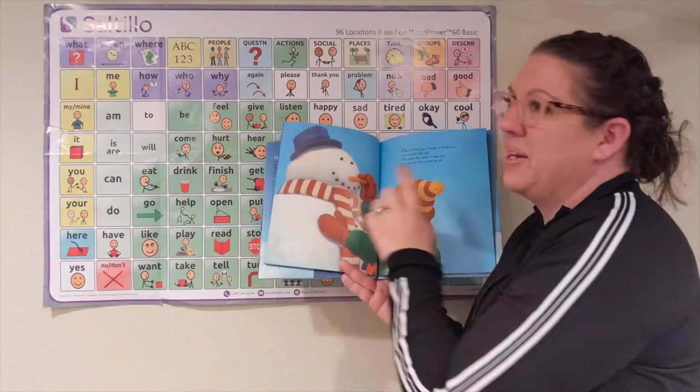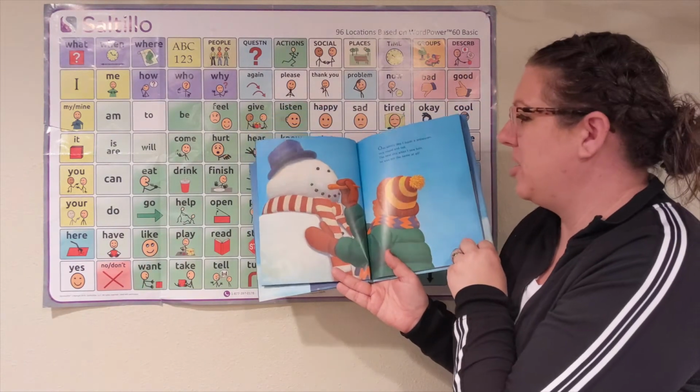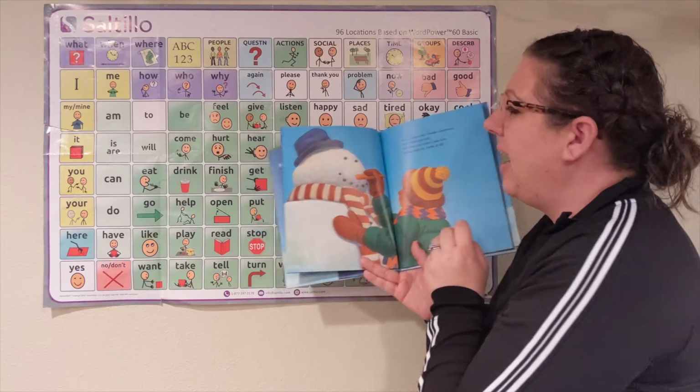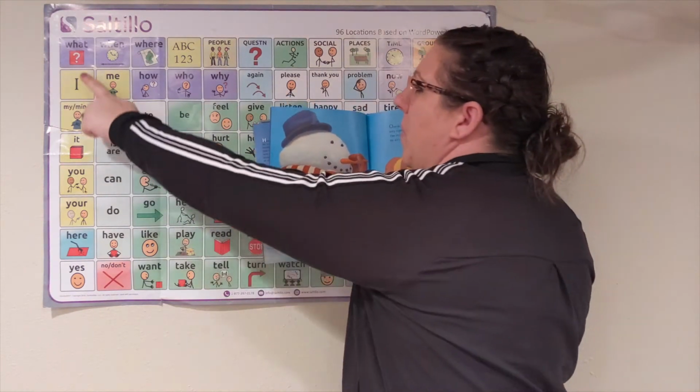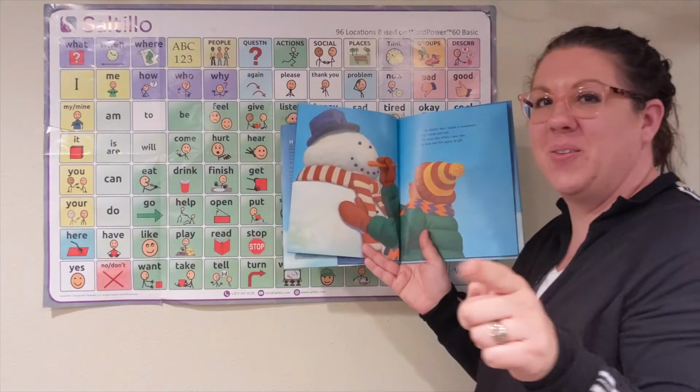I like to put carrots in my snowman too for their nose. And we also put on hats and scarves. What about you?